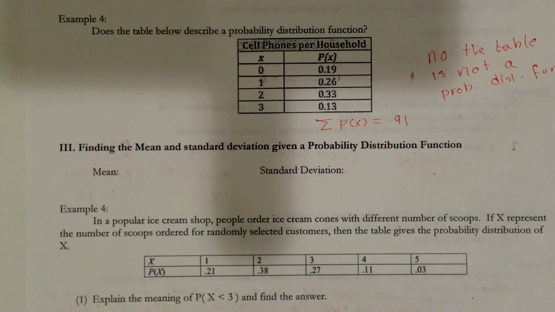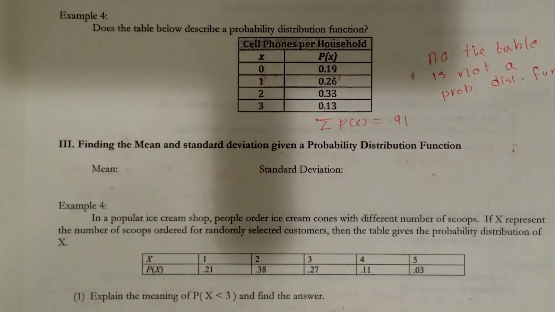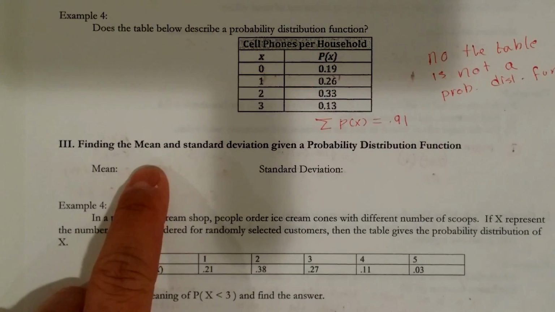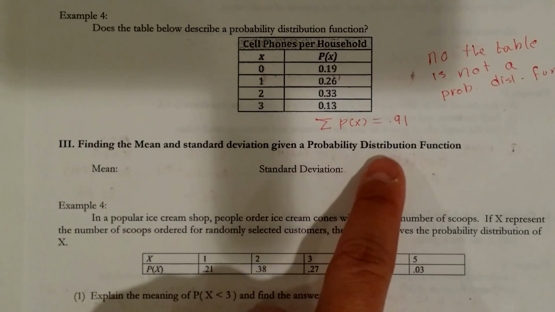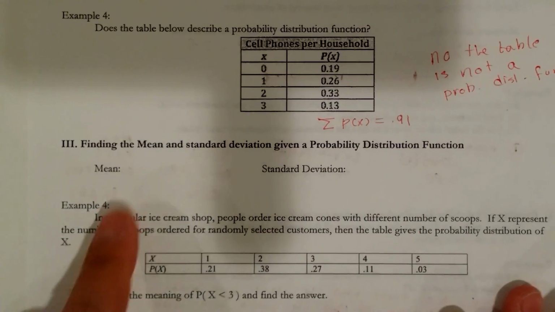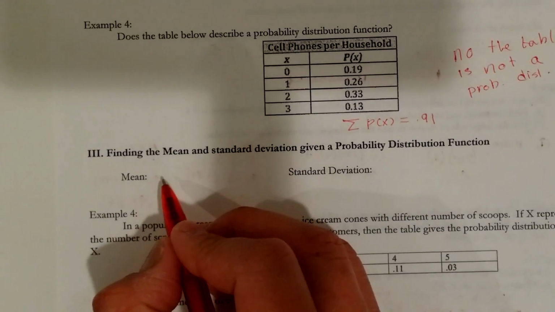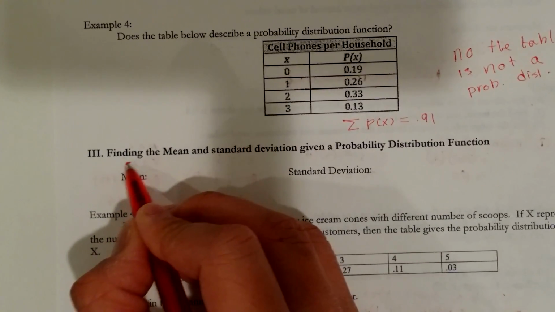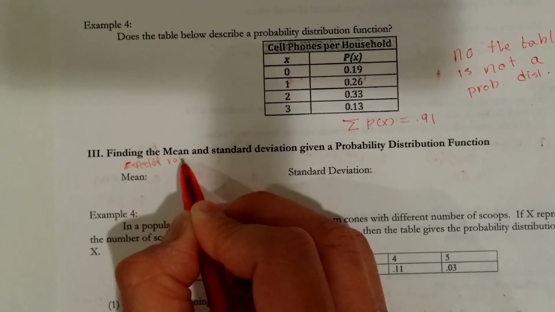Now, when you are given a table and you want to find the mean and the standard deviation for a given probability distribution function, then we use a different formula. The formula looks like this. It's the mean, and remember that the mean is the expected value.